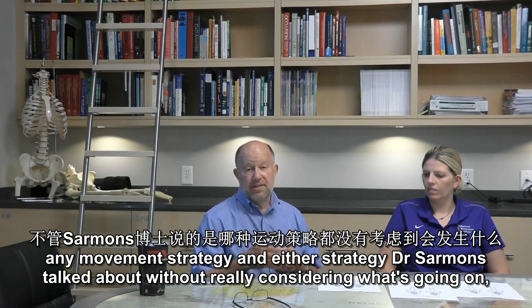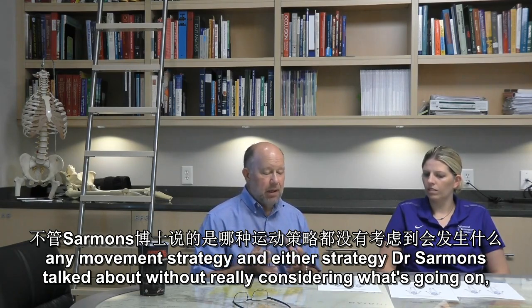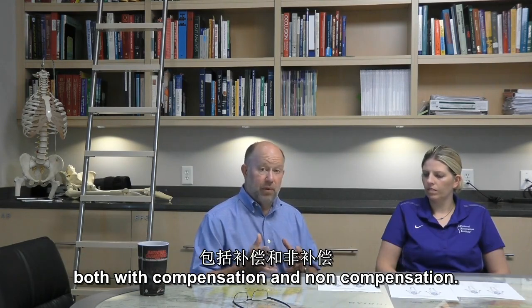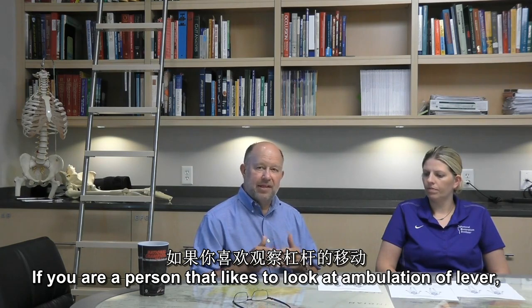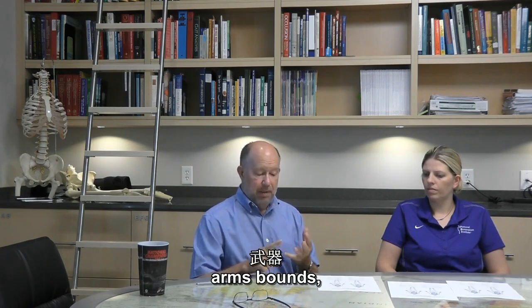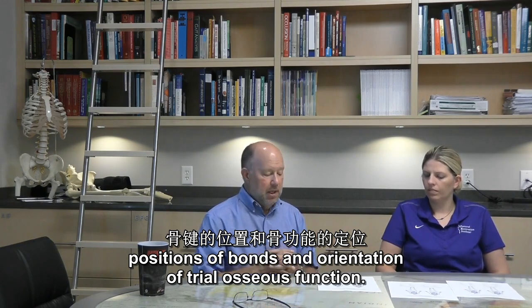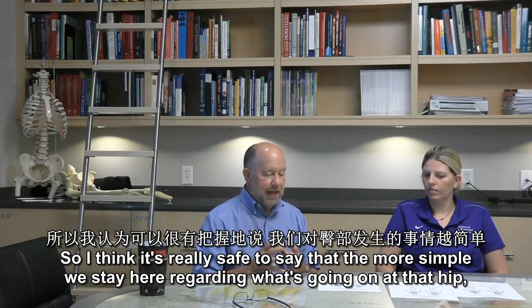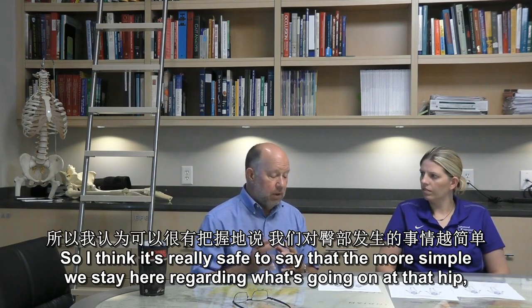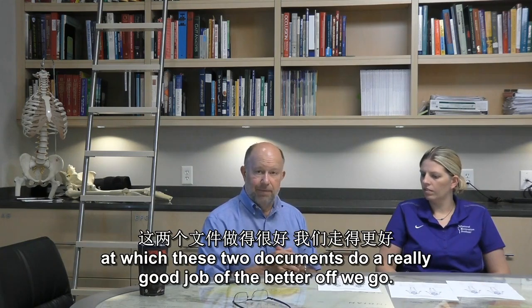any of the strategies Dr. Sarman's talked about, without really considering what's going on both with compensation and non-compensation. If you're a person that likes to look at angulation of lever arms, bones, positions of bones, and orientation of triosseous function, I think it's really safe to say that the more simple we stay here regarding what's going on with that hip, which these two documents do a really good job of, the better off we're going to be.